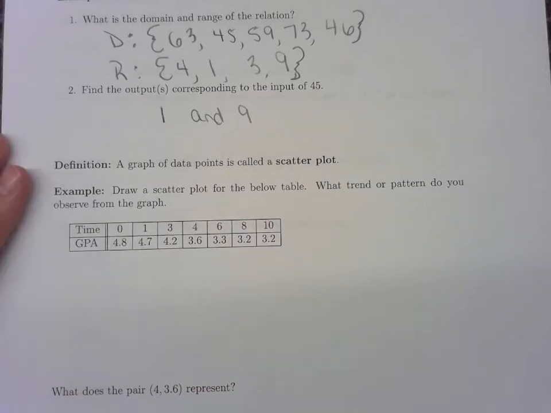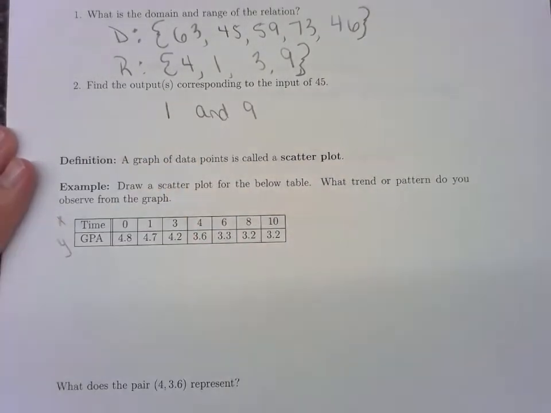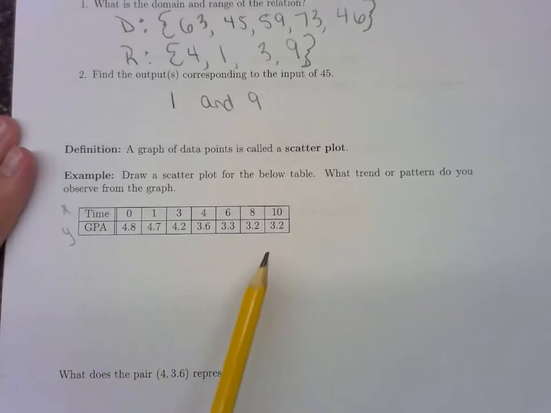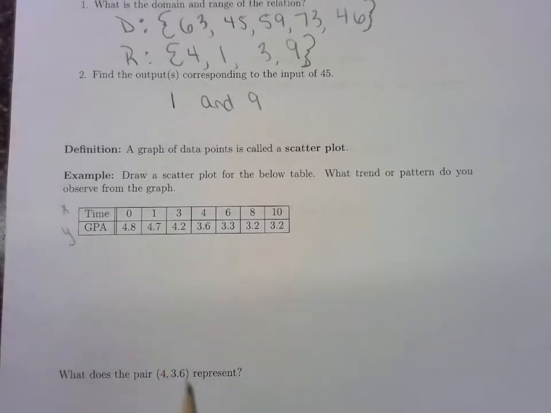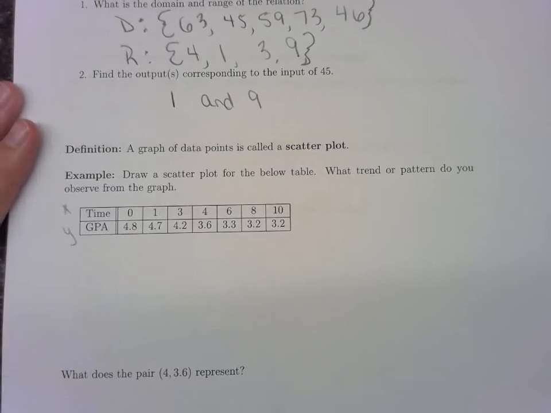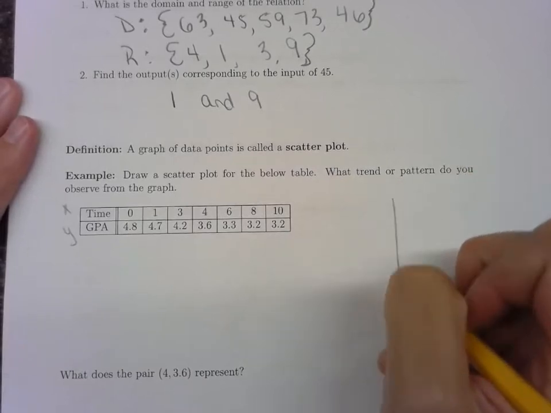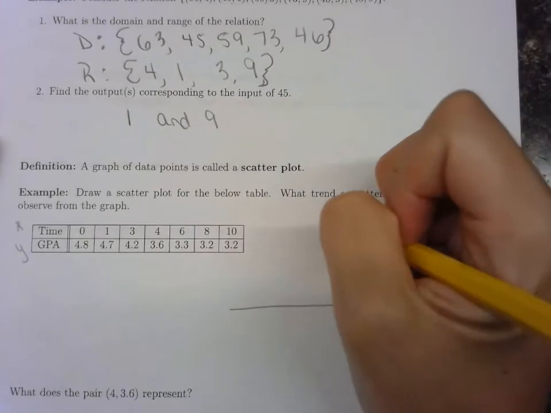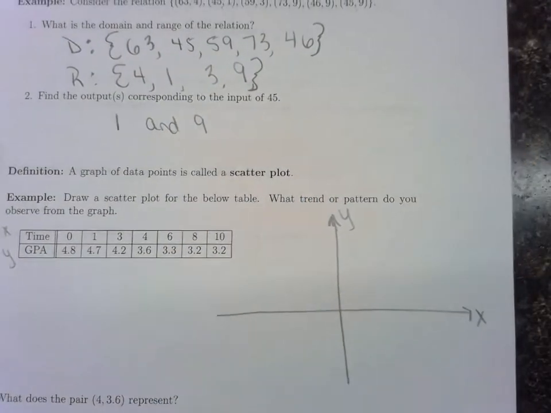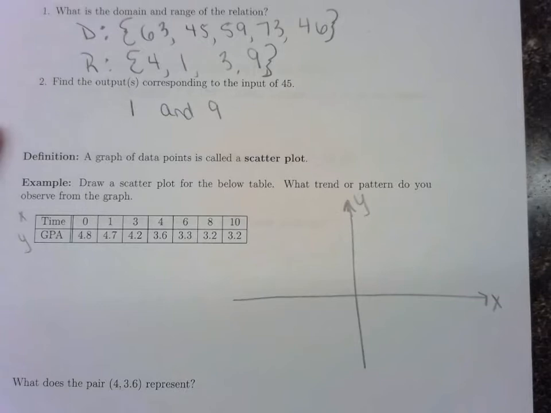Okay, so I'm going to make this the input, this the output. Okay, because it's a horizontal table, I had to actually say I want this to be the input, this to be the output. If it was a vertical table, the one on the left is the input, the right is the output. Okay, so let's go ahead and just draw axes over here. This is going to be my x-axis, this is my y-axis. Again, this should be a review. I'm not going to spend too much time on this.